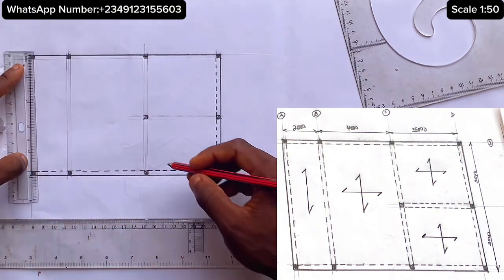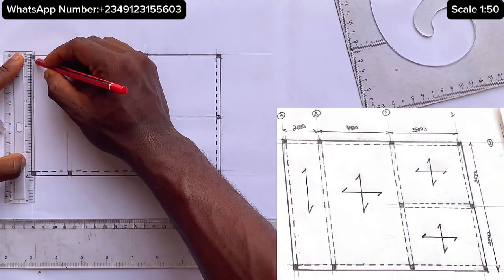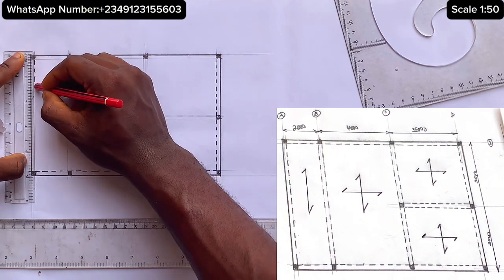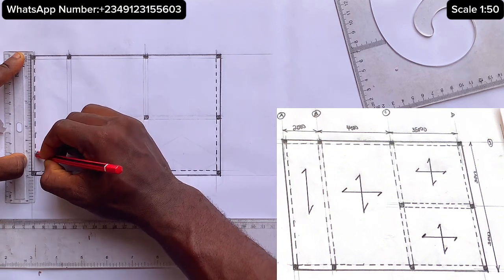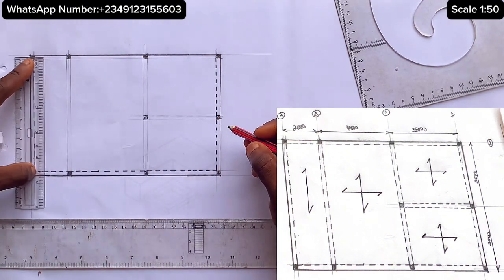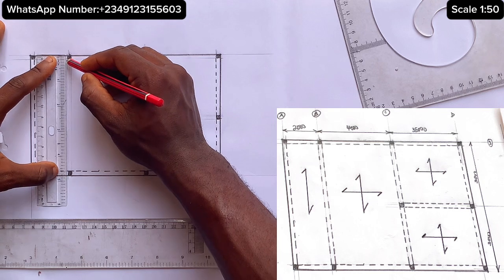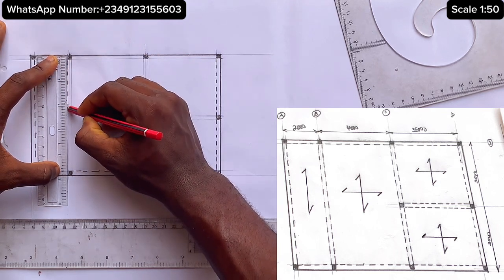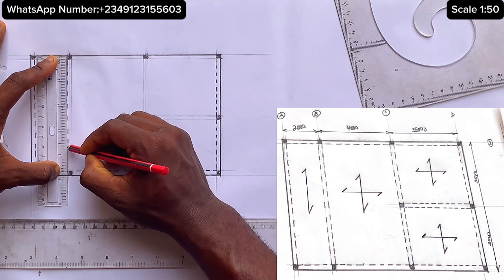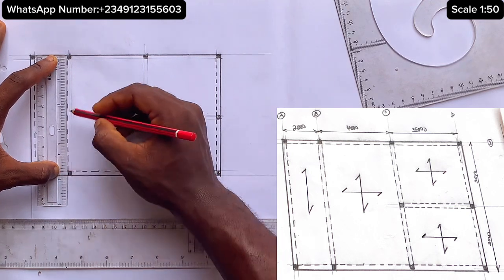So I have this. I'll take this down. So we said everything should be with a dashed line.